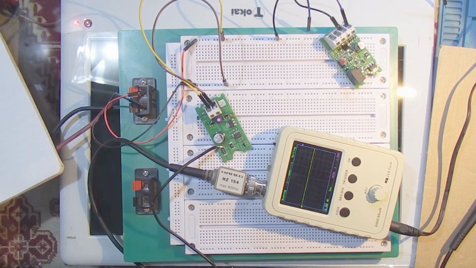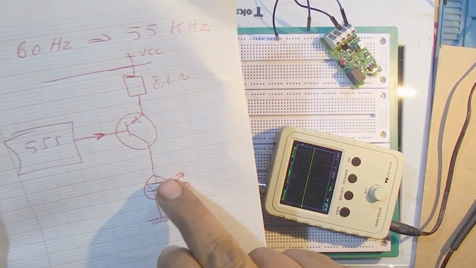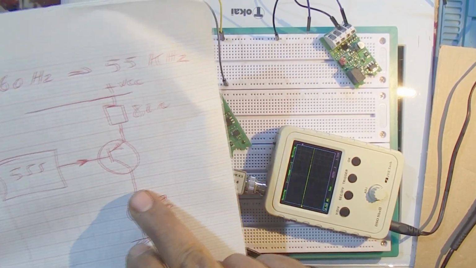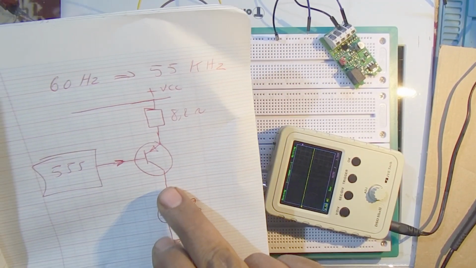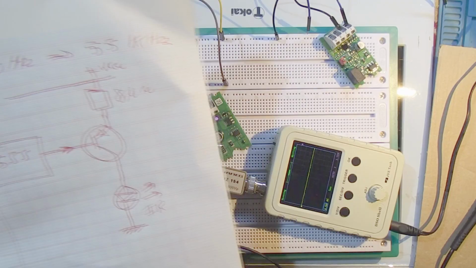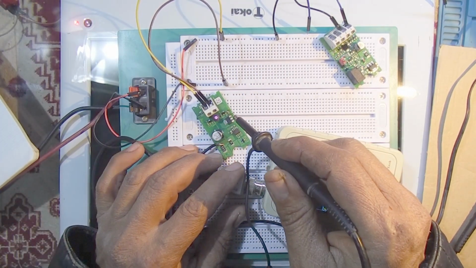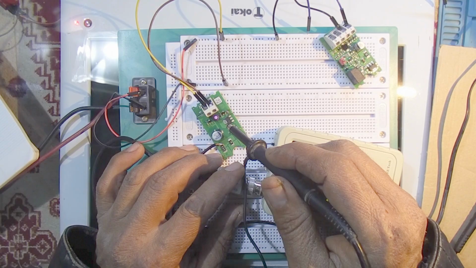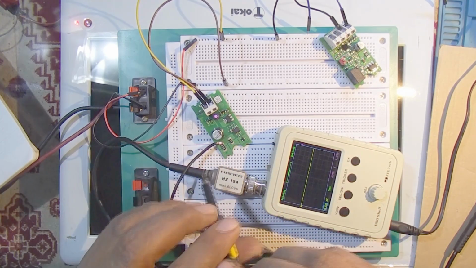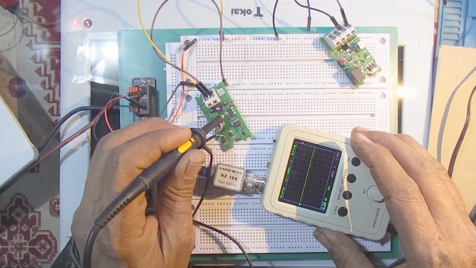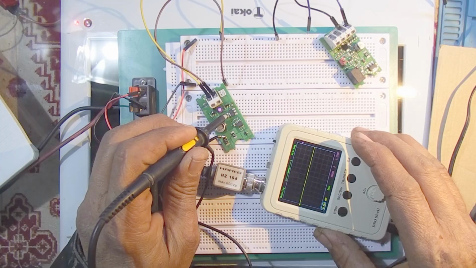And I will probe in the output of the BGT, in the collector of the BGT. This is the emitter, and the one connected to the LED is the collector. So we will probe here.